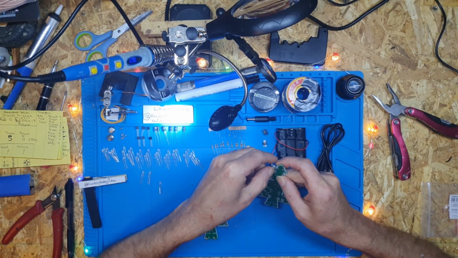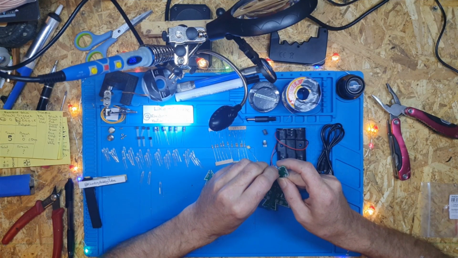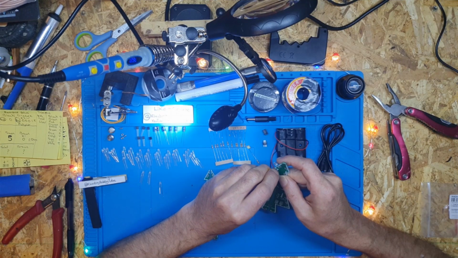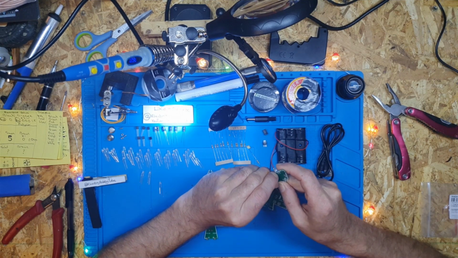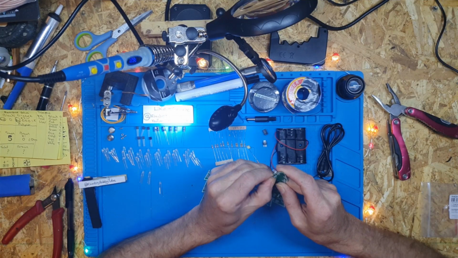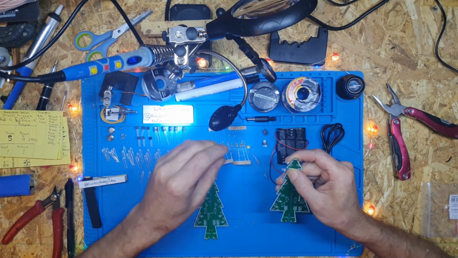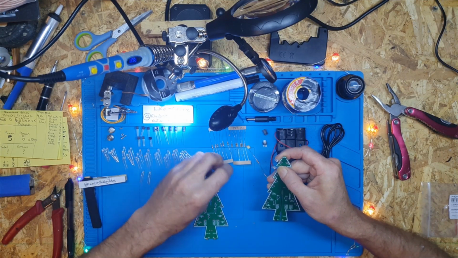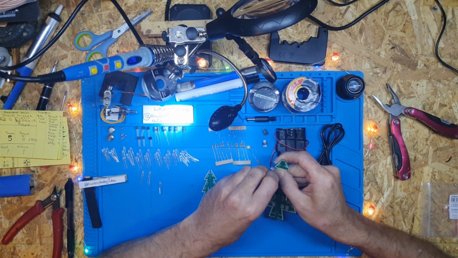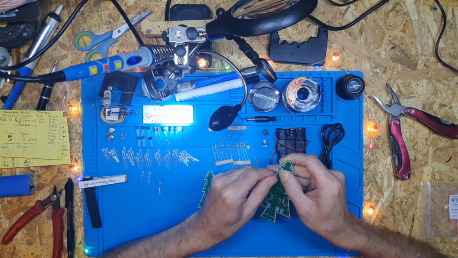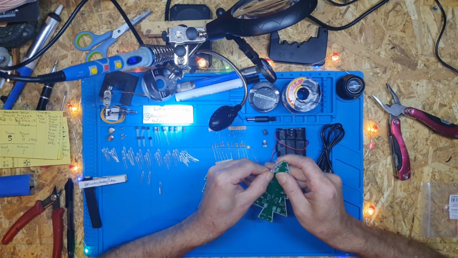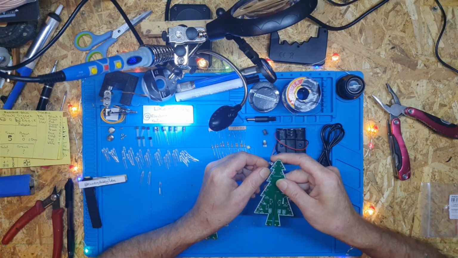Well, not a crimper as such, but something that will hold the LEDs in place. A clamp. Because when I've worked previously on components, you need some kind of spongy clamp to hold them in place. And sometimes it's better to hold them so they're not wiggling all over.